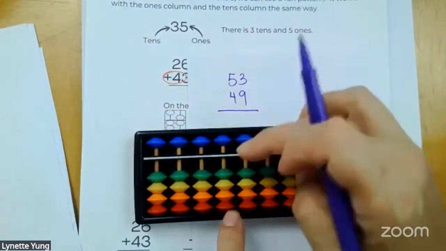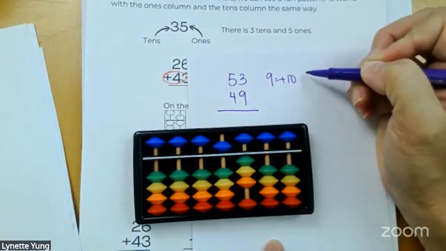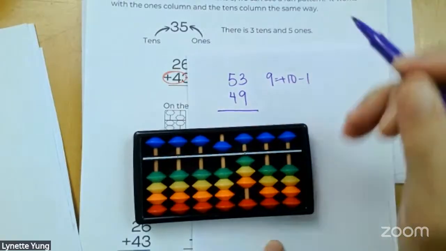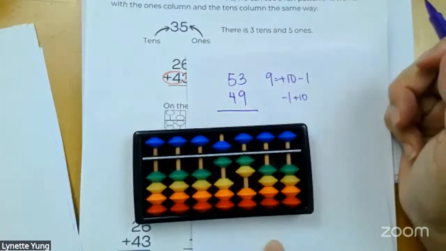So we add the 9, so 53. Add the 9, which is plus the 10 minus 1, or minus 1 plus the 10, right? Minus the 1 plus the 10.